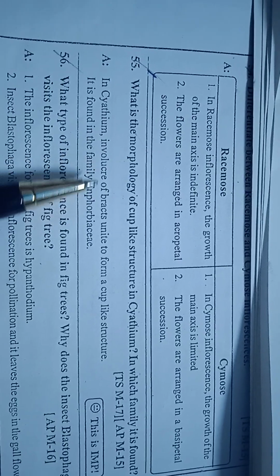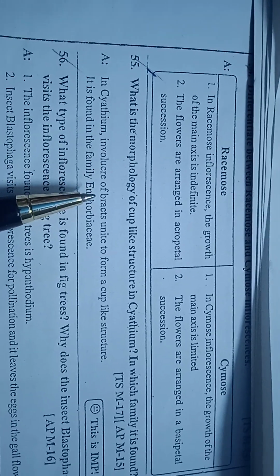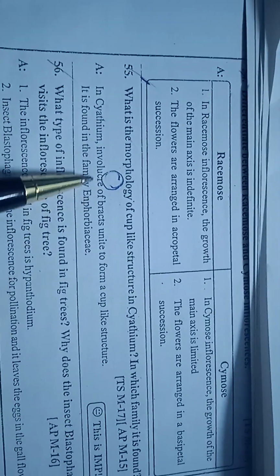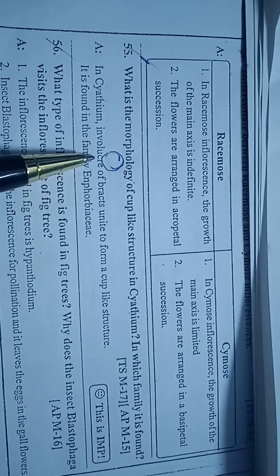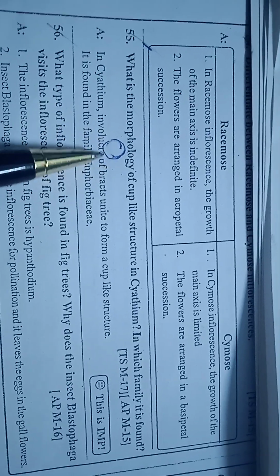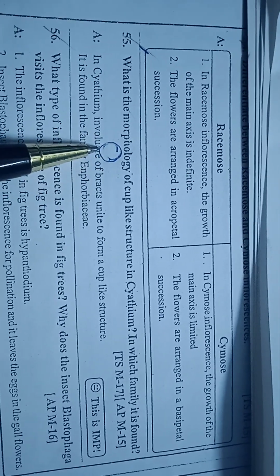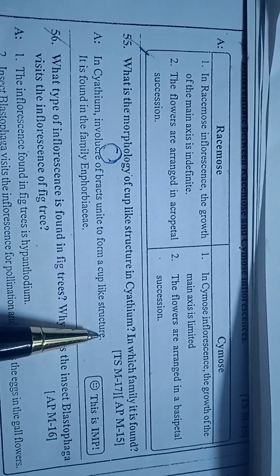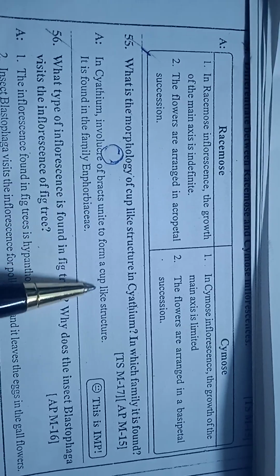What is meant by involucre of bracts? It is in whorl shape. Whorl means the bracts unite to form a cup-like structure. Involucre means whorl, like this. These bracts are arranged in a whorl manner. If the bracts are arranged in a whorl manner, how does the involucre of bracts look? It looks like a cup-like structure. In Cyathium, the involucre of bracts unite to form a cup-like structure.